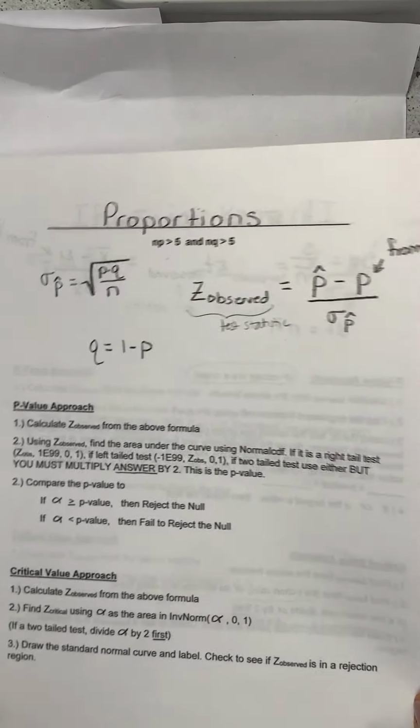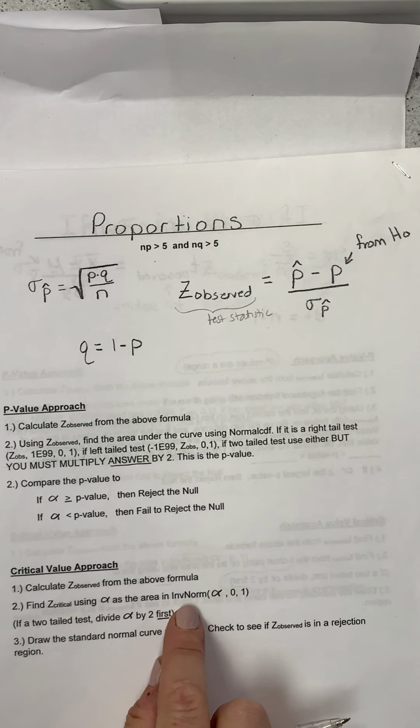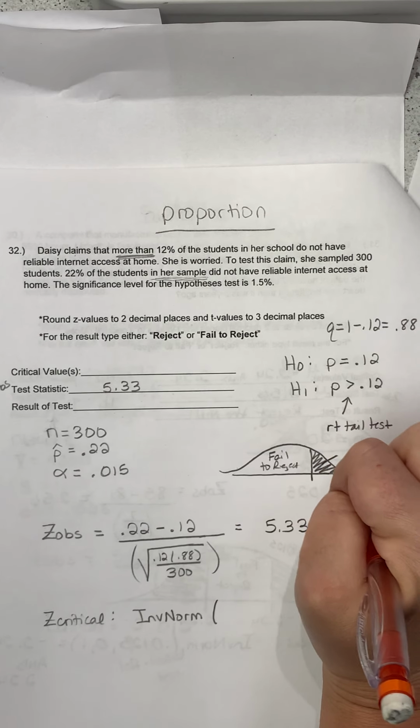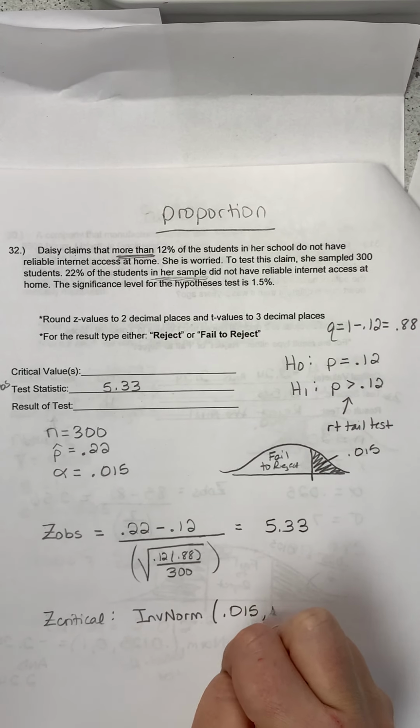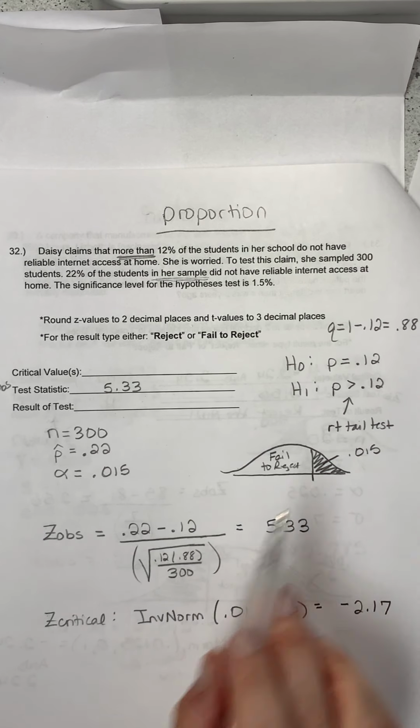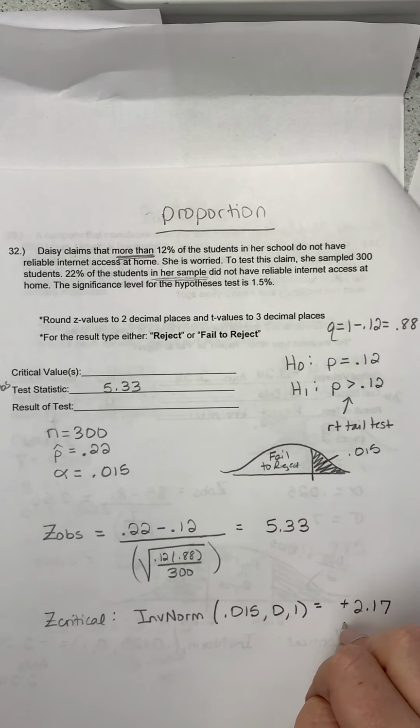Okay, now for z critical, inverse norm. Now we do not have a two-tailed test, so we don't have to divide alpha by anything. We just get to throw alpha right in. So z critical is going to be inverse norm alpha, which we said was 0.015, comma 0, comma 1, and it came up with negative 2.17. Okay, so we have to think again. Should this be negative? No, it's a right-tailed test. So make it positive, 2.17.